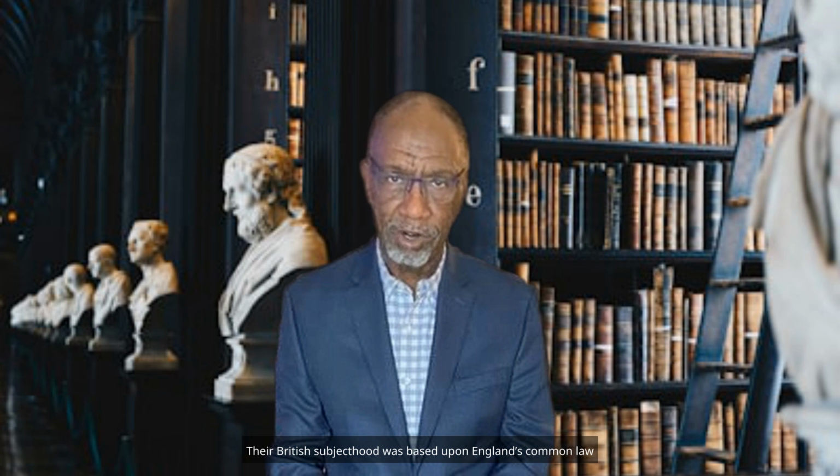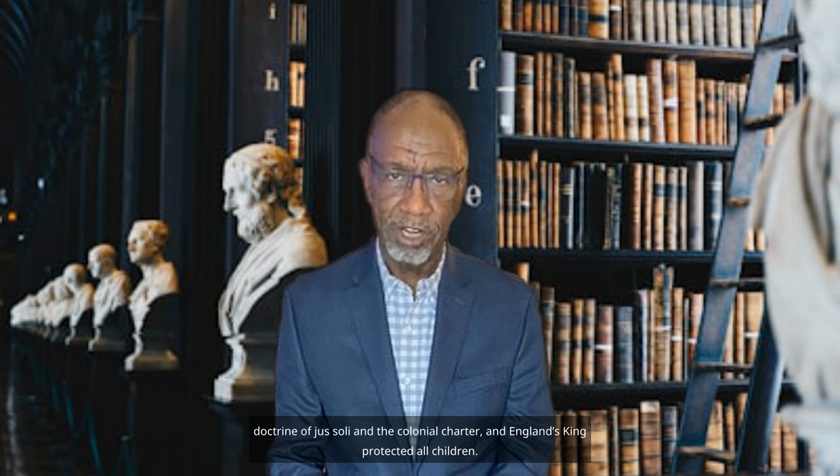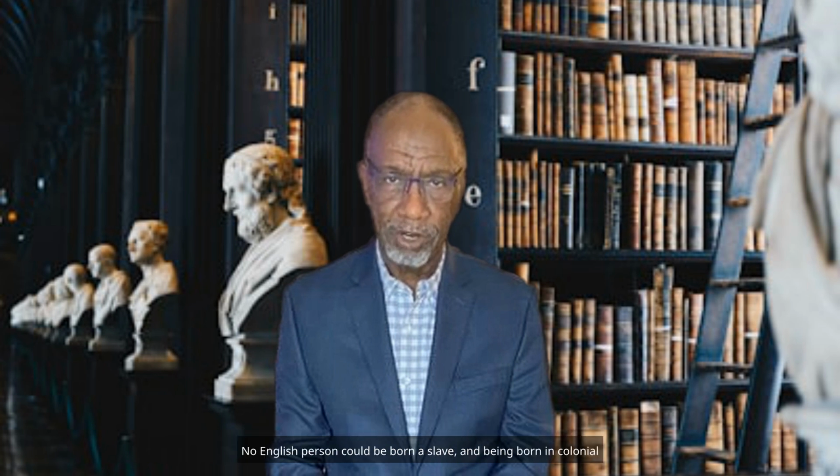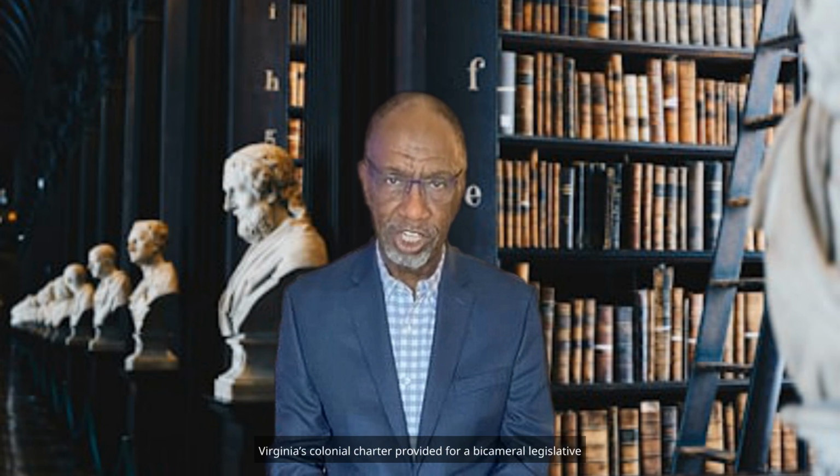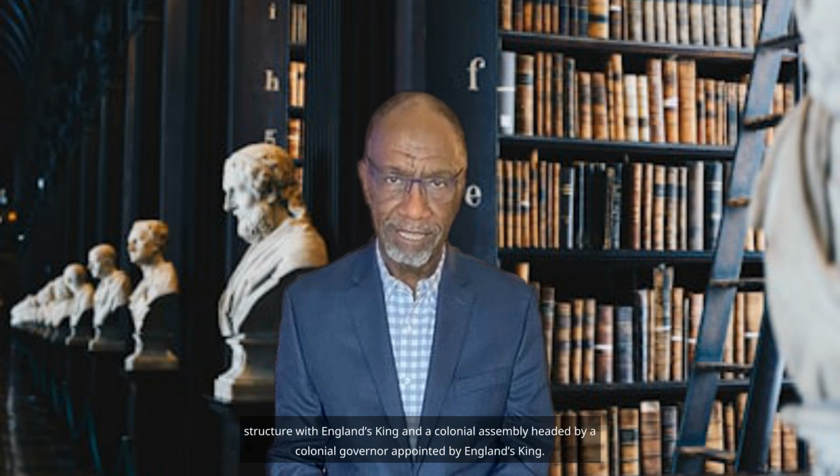Their British subjecthood was based upon England's common law doctrine of jus soli and the colonial charter, and England's king protected all children. No English person could be born a slave, and being born in colonial America made the person a free-born Englishman with an unalienable right to liberty under the English Bill of Rights of 1689 and the colonial charter. Virginia's colonial charter provided for a bicameral legislative structure with England's king and a colonial assembly headed by a colonial governor appointed by England's king.